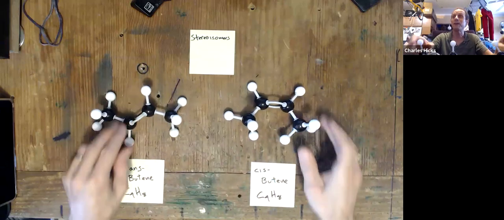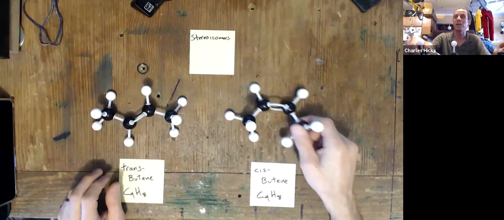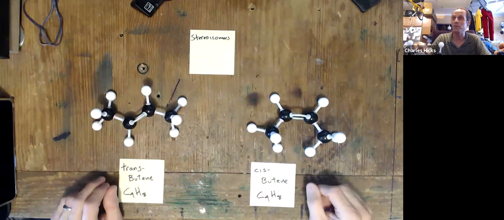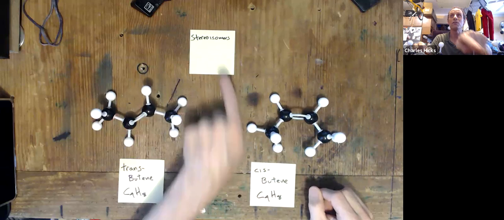And these are, in fact, different substances. You can purify this. You can have this in a bottle, and you can have this in another bottle, and they have different physical properties. They have different melting points. A lot of things about them are different. They are, in fact, different substances. They're just very subtle isomers of each other. They are, we say, stereoisomers.